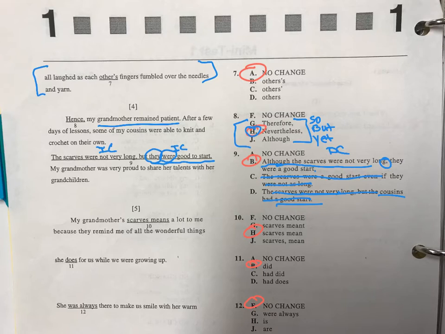All right, number 10, the difference between them is meant, and then this comma, so that's what I'm looking for. My grandmother's scarves is plural, which means I need a plural verb. Mean with an S is singular, so I need mean over here, plural. This is mean is my plural verb.